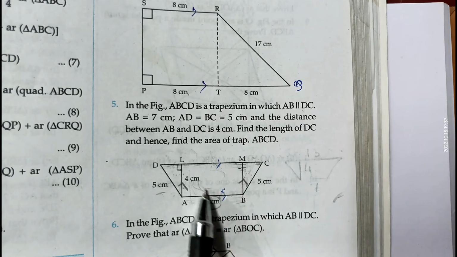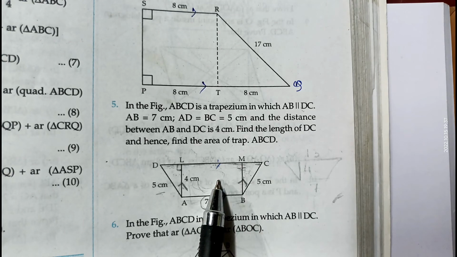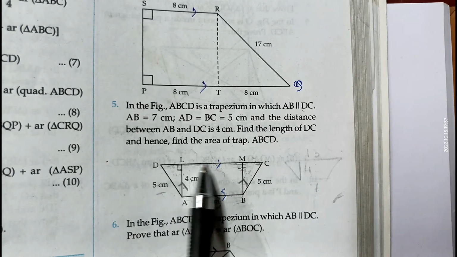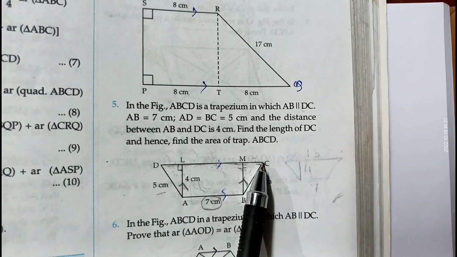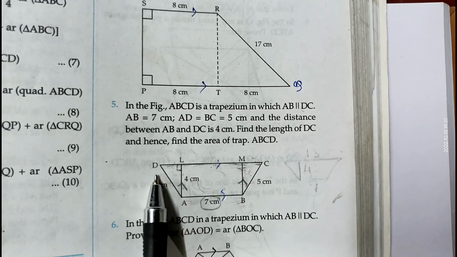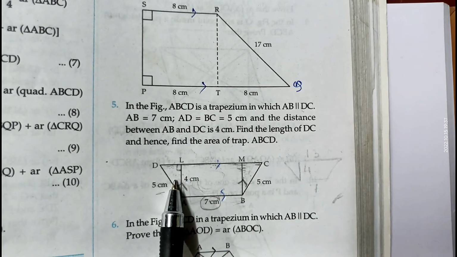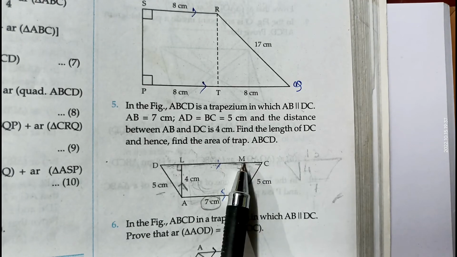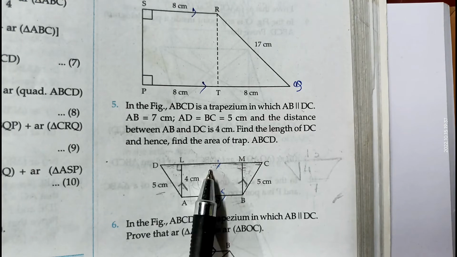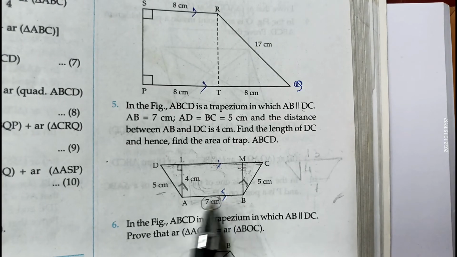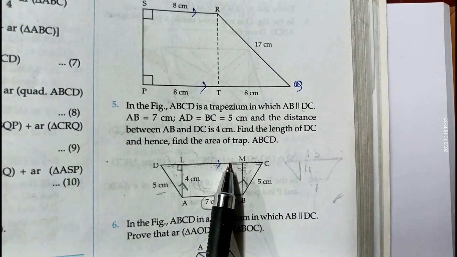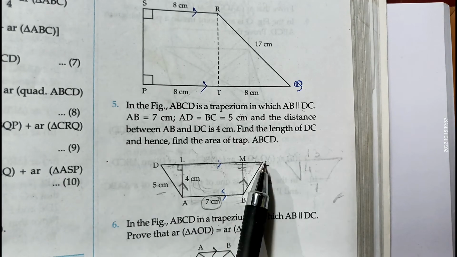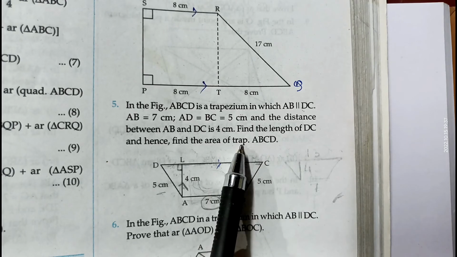Now since it is a trapezium, so area of the trapezium is half into sum of the parallel sides into height. Since this side is not known, we have to calculate CD first. In this triangle, this is 5, this is 4. So by using Pythagoras theorem, we can calculate DL. Similarly, we can calculate CM also. And in this part, which is a rectangle, since this is 7, this also will be 7 because opposite sides of a rectangle are equal. So once we know the side CD, then we can calculate the area of the trapezium.